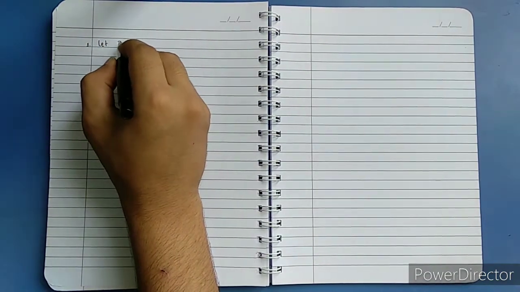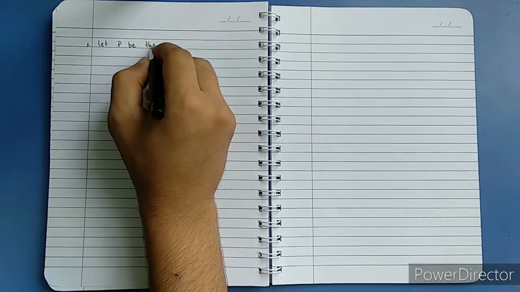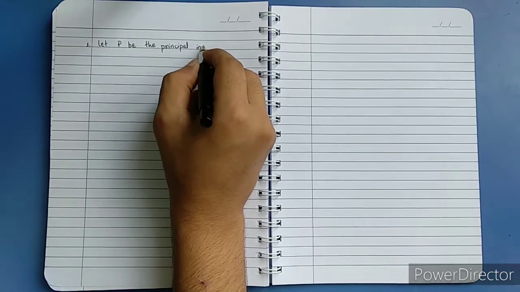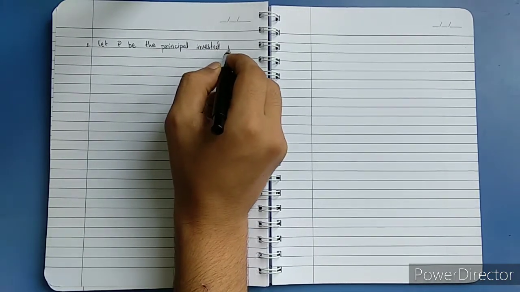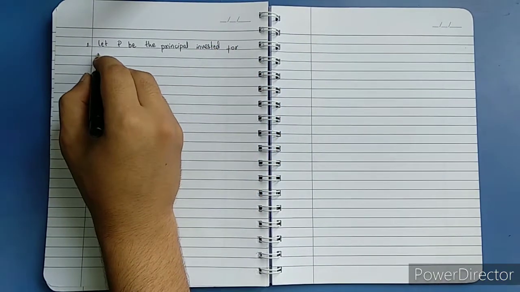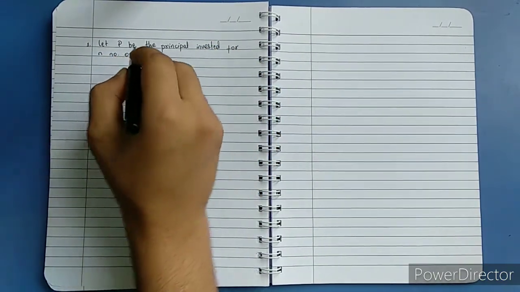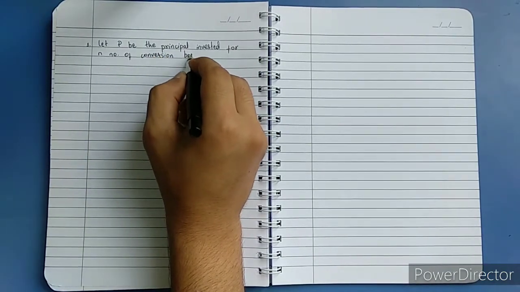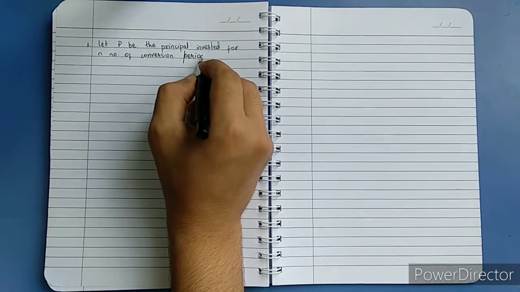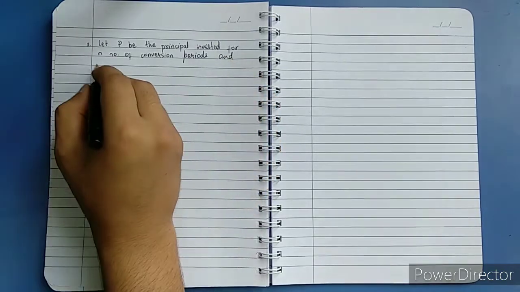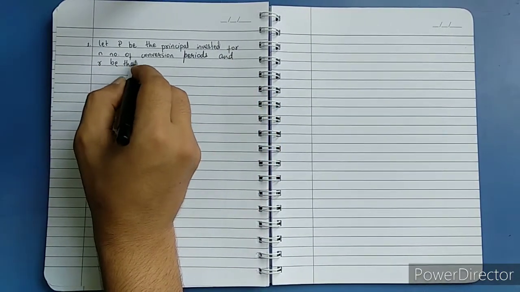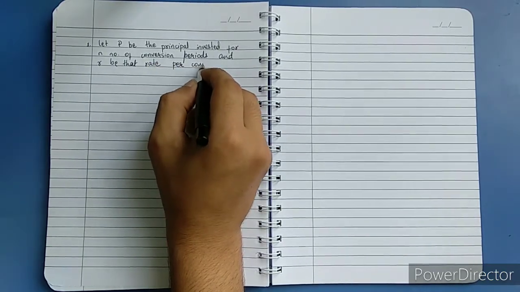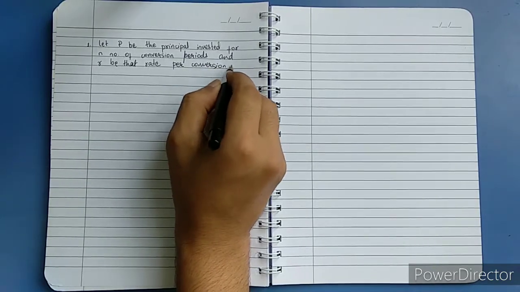Let P be the principal invested for n number of conversion periods and R be the rate per conversion period.